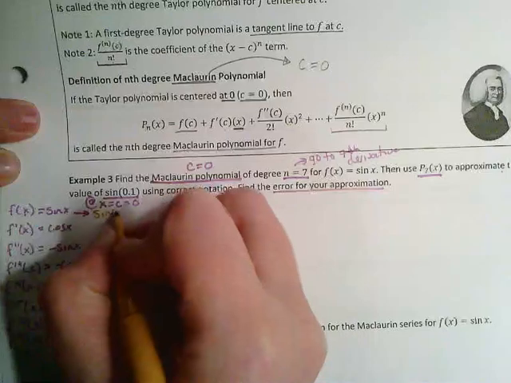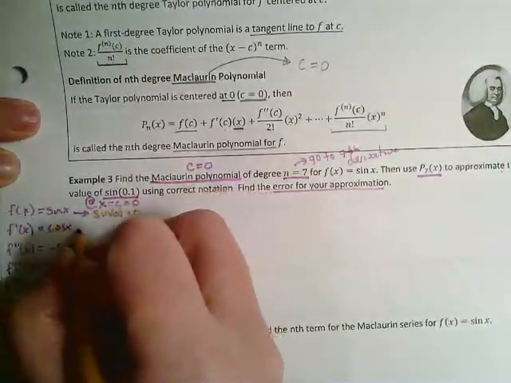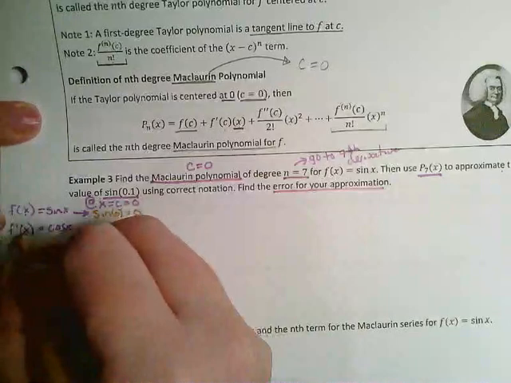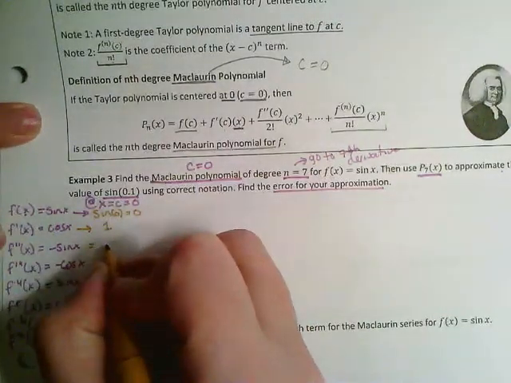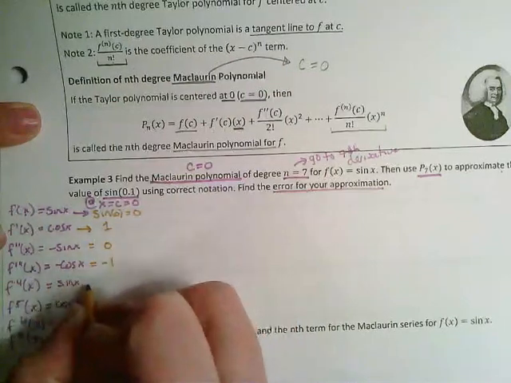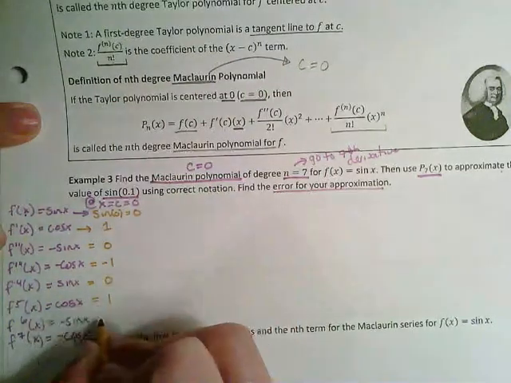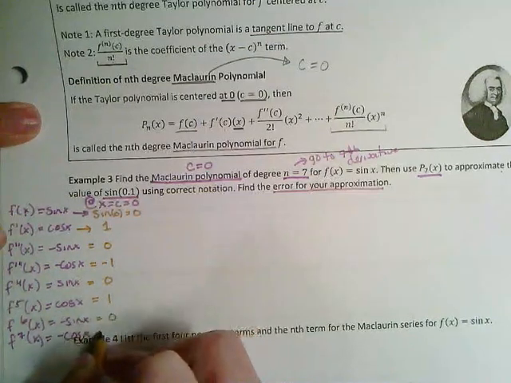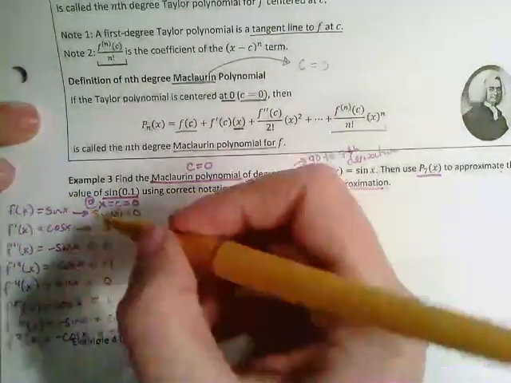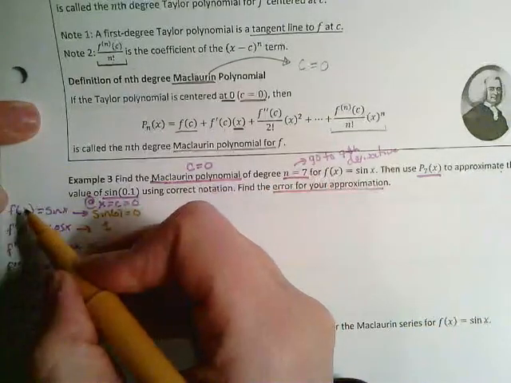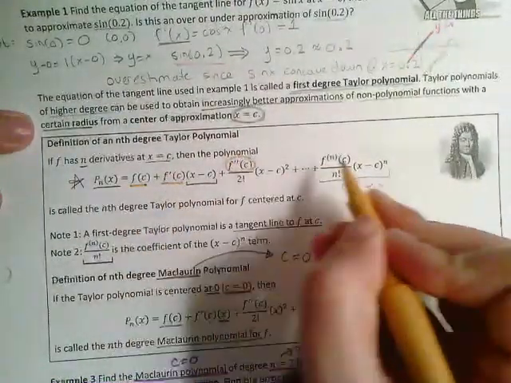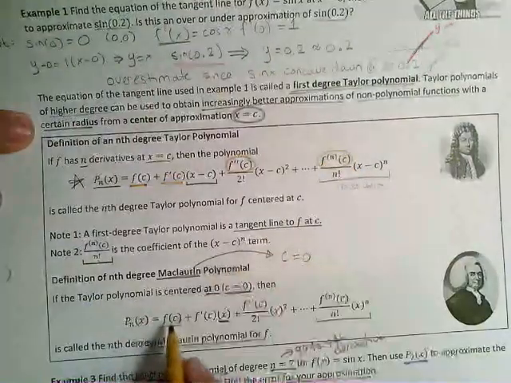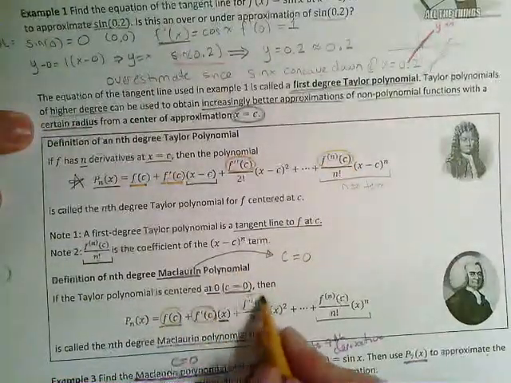All right, so sine of 0, of course, is 0. And then at x equals 0, f prime of 0 is going to be 1. This one is going to be 0. This one is going to be negative 1, 0, 1, 0, negative 1. So we have all of our coefficients for this part of the Taylor series or Maclaurin series, right? They're all the same. So we have all of these parts.